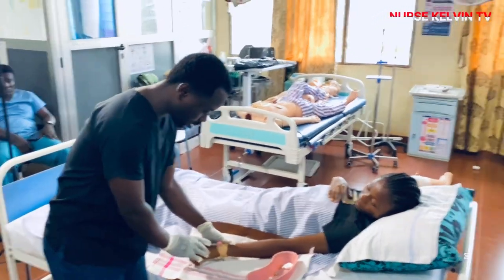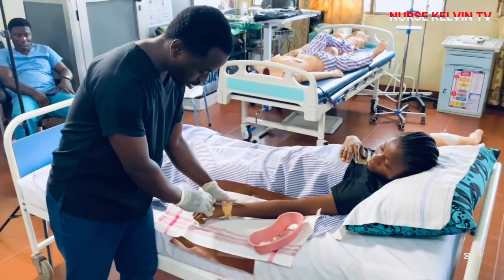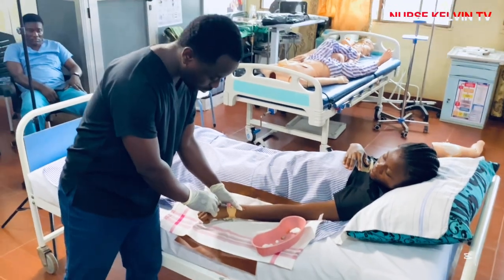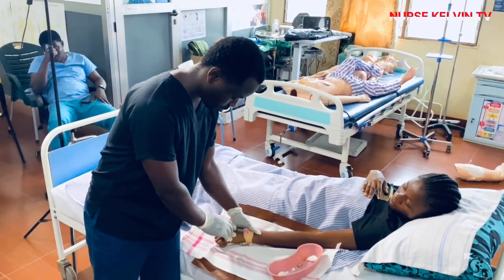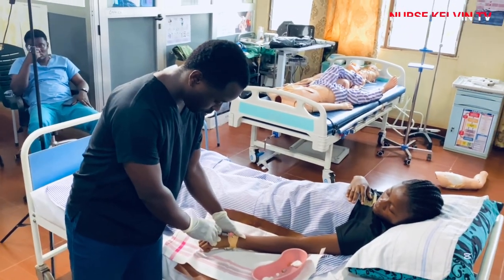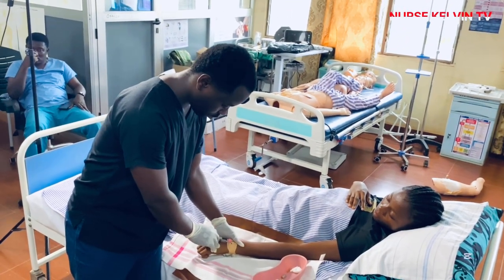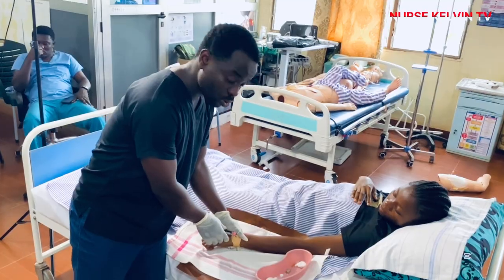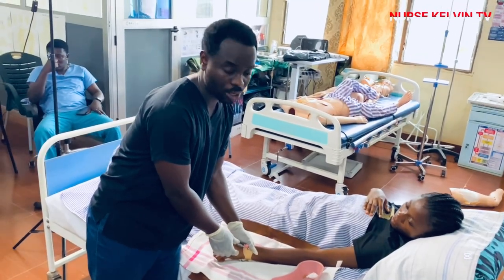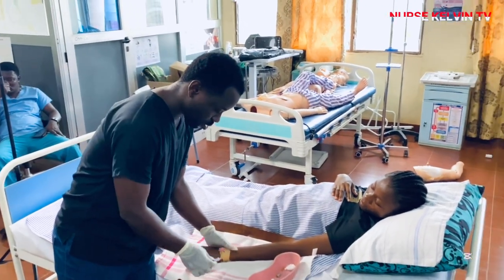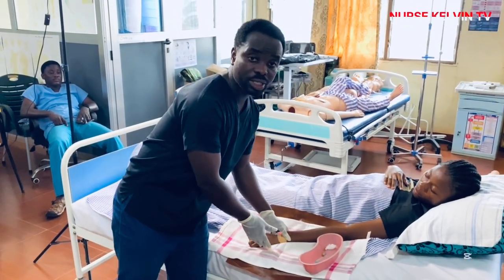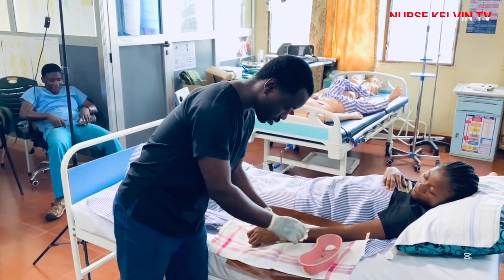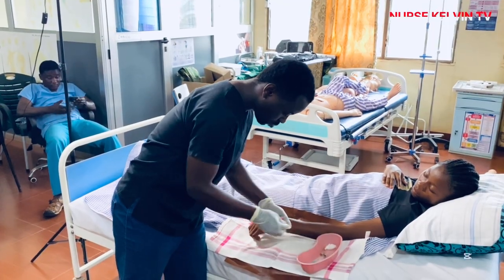Push-stop technique for 15 to 30 minutes.